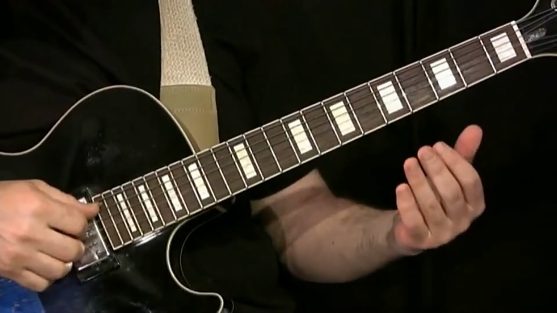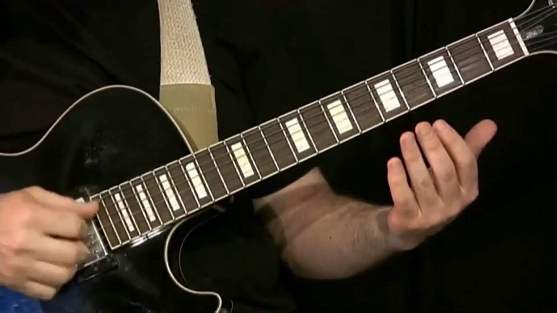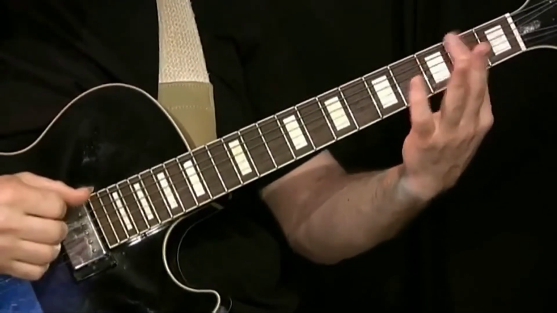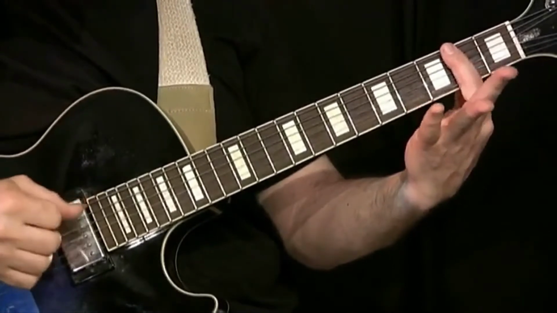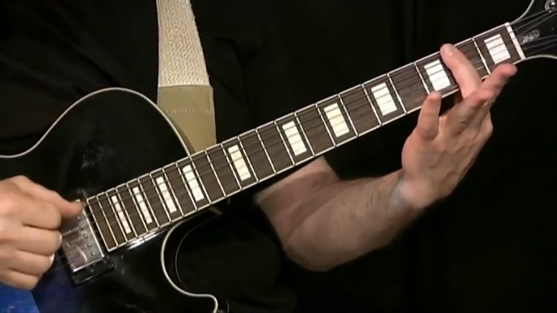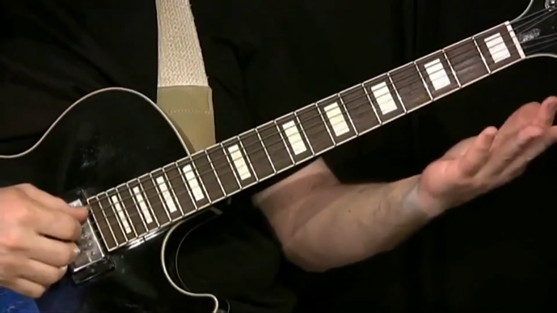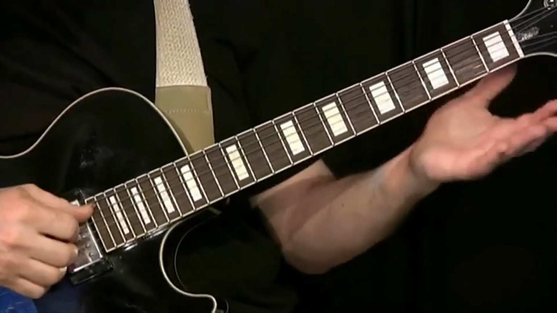It's a little bit tricky because you have to be careful not to let the strings ring when you're fretting something. You can control the length of the sustain by pressing and releasing, and it's a little bit harder to do when you have an open string, but I try to lay down my right hand fingers.